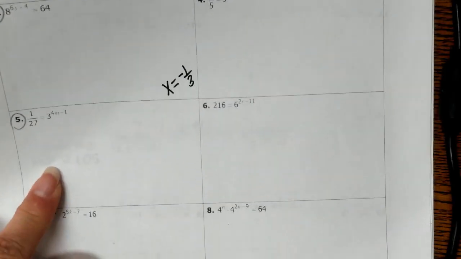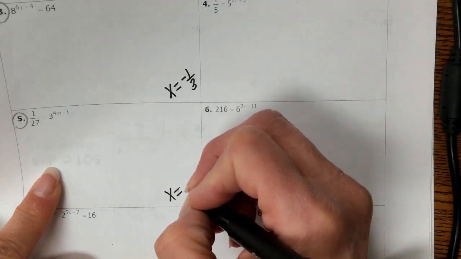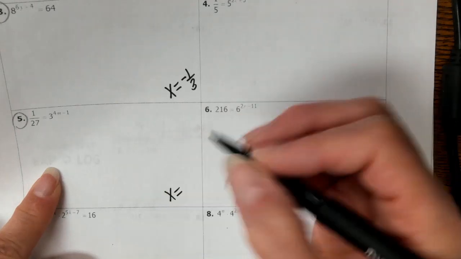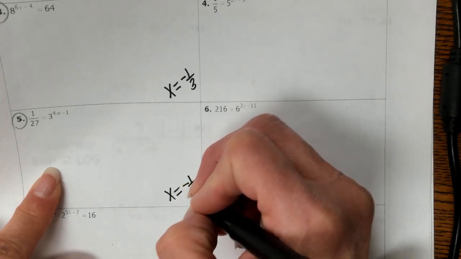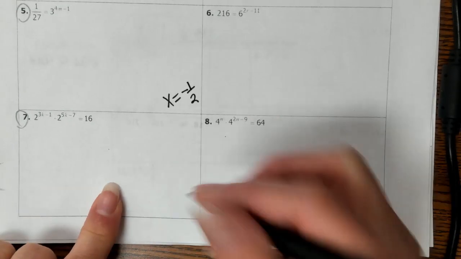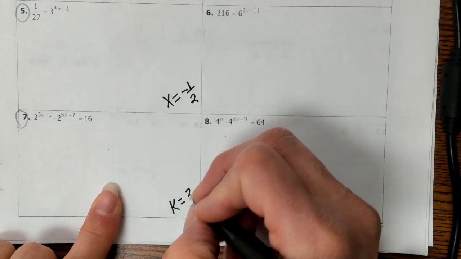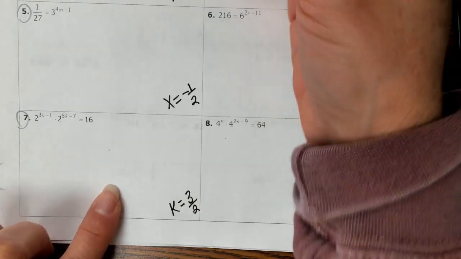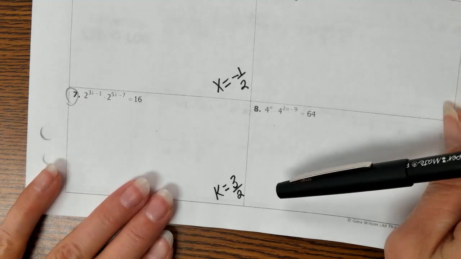What about number 5? X is, actually it's M, but I've already written X. So M is negative 1/2. Okay, good. And what is our answer for letter K in problem 7? 3/2. Okay. Are there any of these 4 problems that you'd like me to work the steps out? Yes, number 7? Okay.